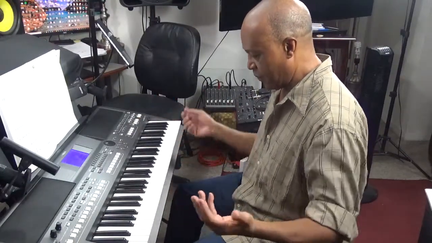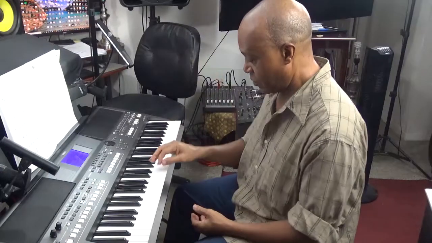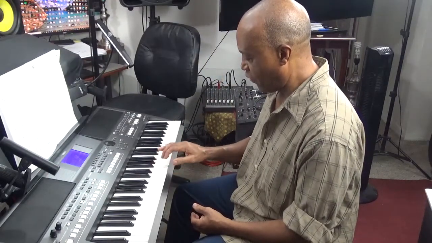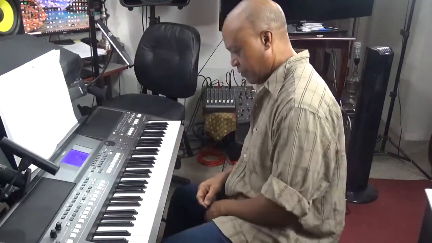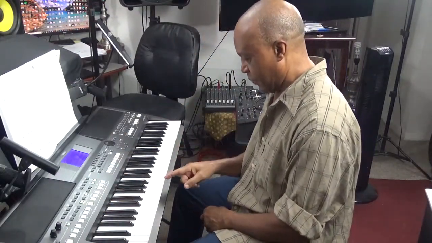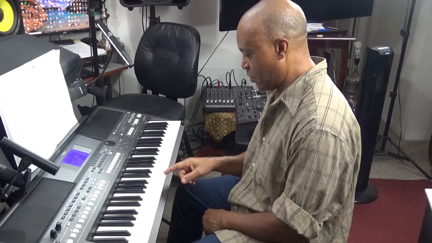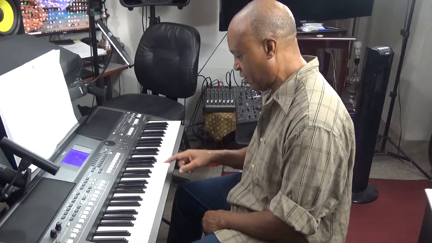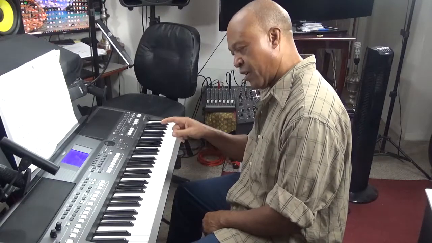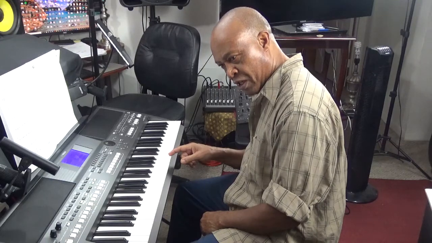Note number 1 in C major is C. So, C number 1, D number 2, E number 3, F 4, G 5, A 6, B 7, and then you repeat the 1, which is now octave 8.